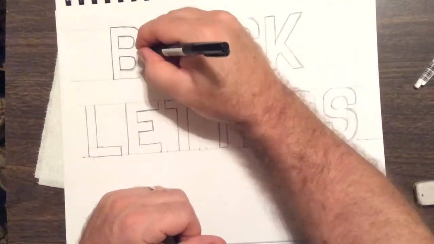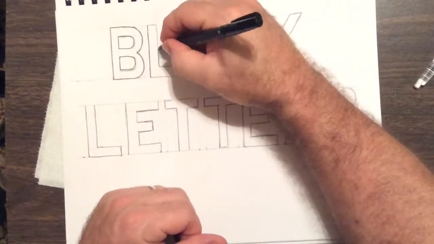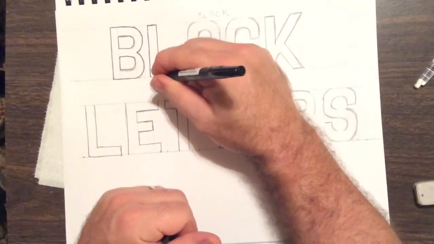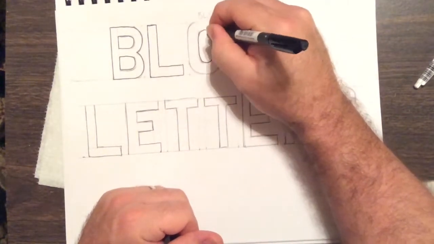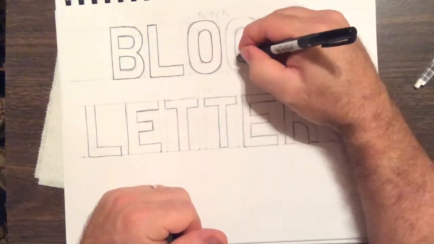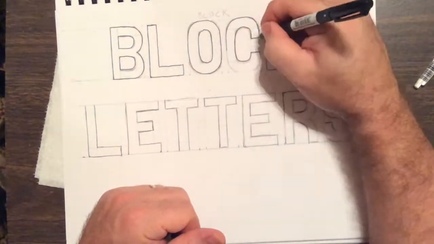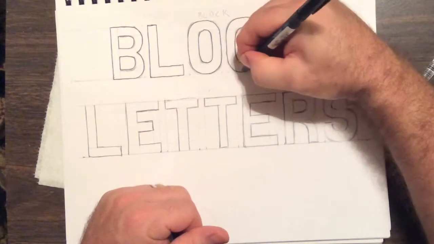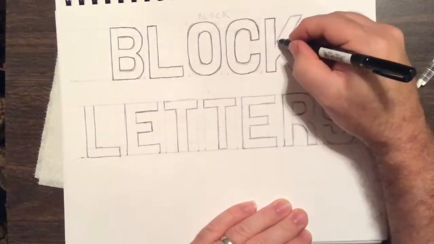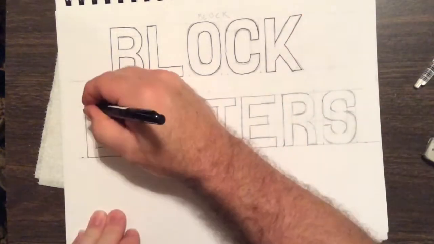Got the Sharpie pen out. Sharpie pens, not that I'm beholden to Sharpie, but Sharpie pens are great. They don't bleed. I'm sure there's other brands out there, but for me right now, this is the cheapest way to go, and it does the job. There's the first word, block.